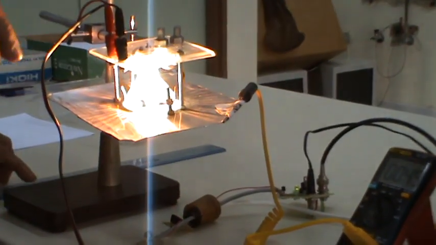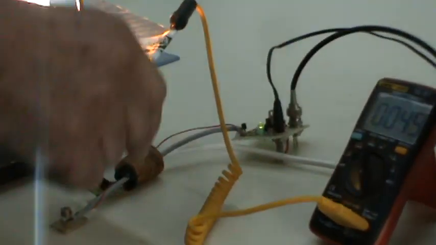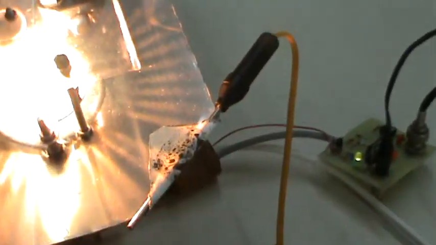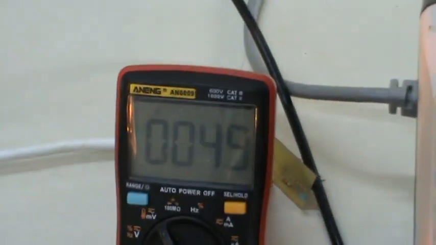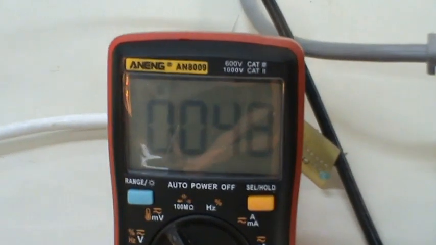We have put a thermometer here. Here is the probe of the thermometer to measure the temperature of the board. We see now that it has a temperature of 49 degrees Celsius.